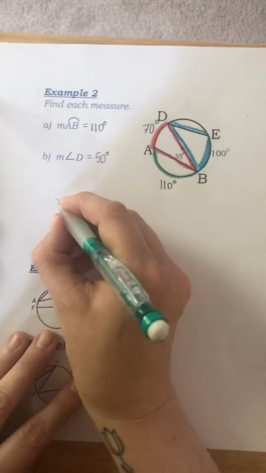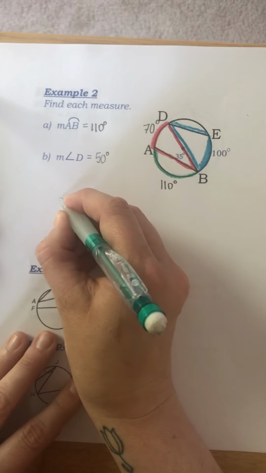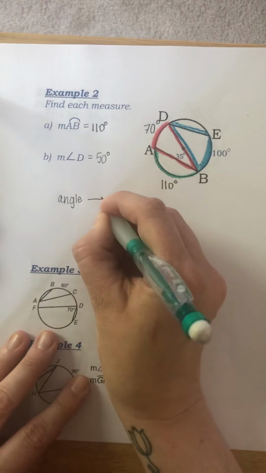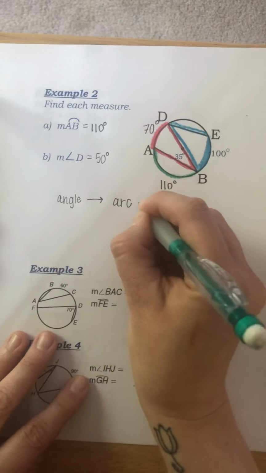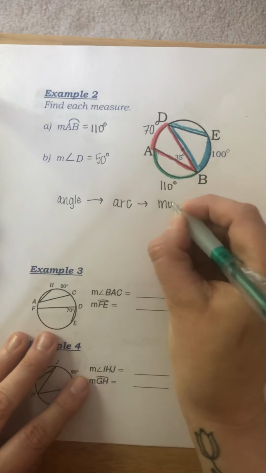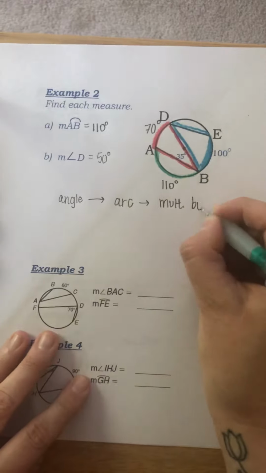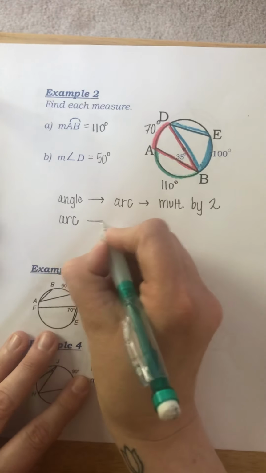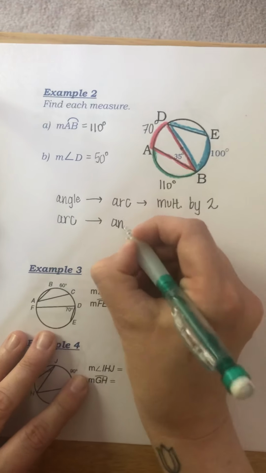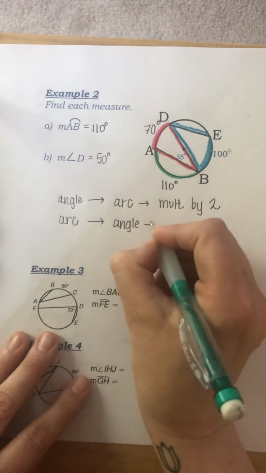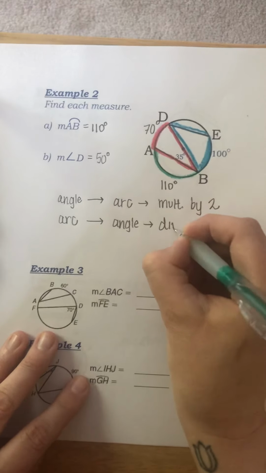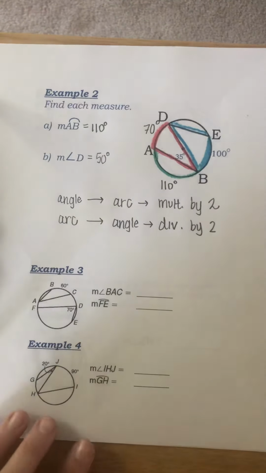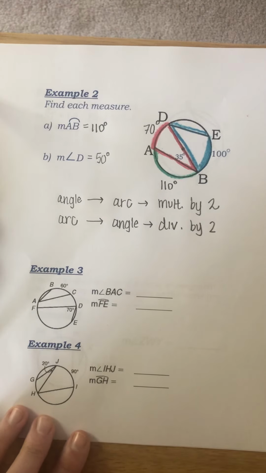All right, so if we're going from the angle to the arc, we're going to multiply by 2. If we're going from the arc to the angle, we're going to do the opposite. We're going to divide by 2. So that might be worth writing down, something for you to remember, okay?